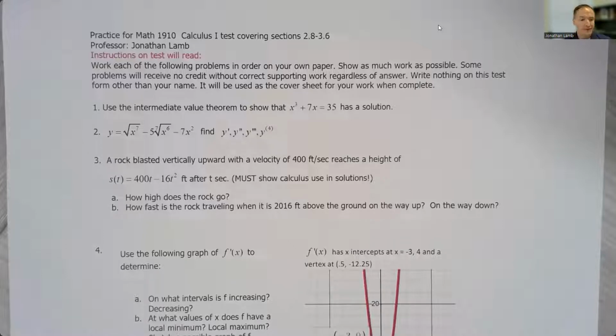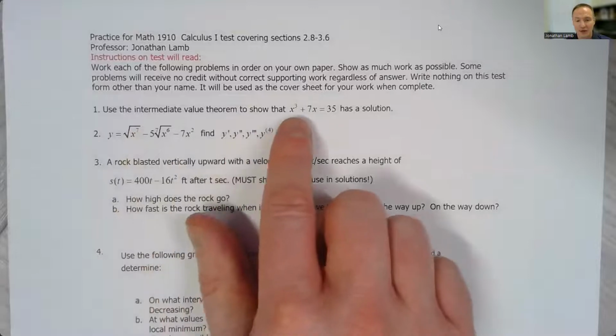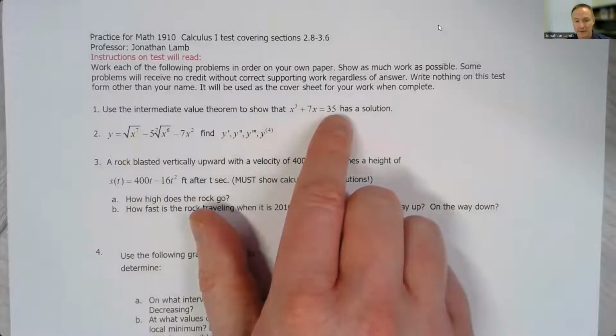On this one, since I'm starting at section 2.8, the first problem should be no surprise that it's an intermediate value theorem problem. And I'm asking you to use the intermediate value theorem to show that x cubed plus 7x is equal to 35.